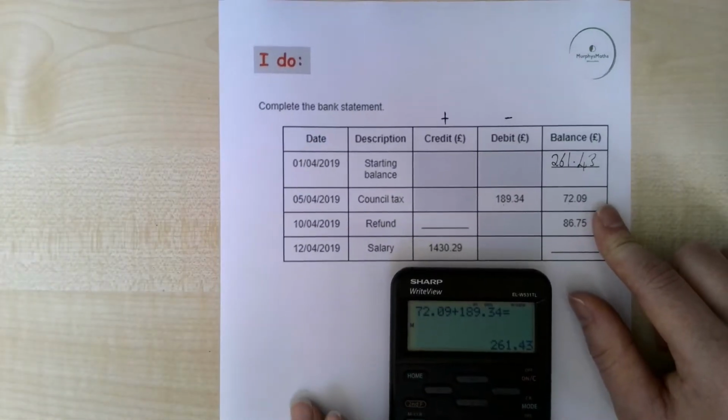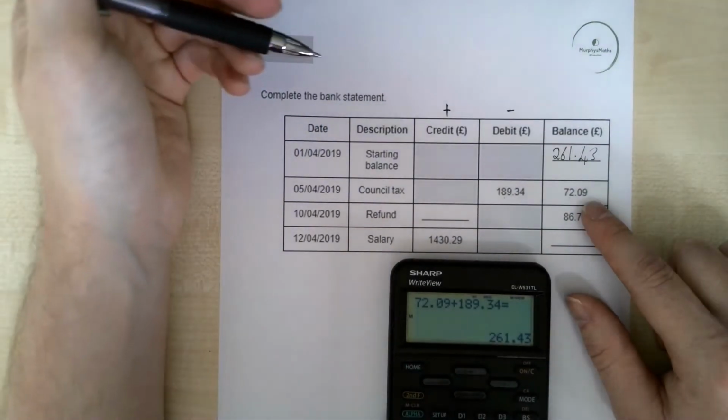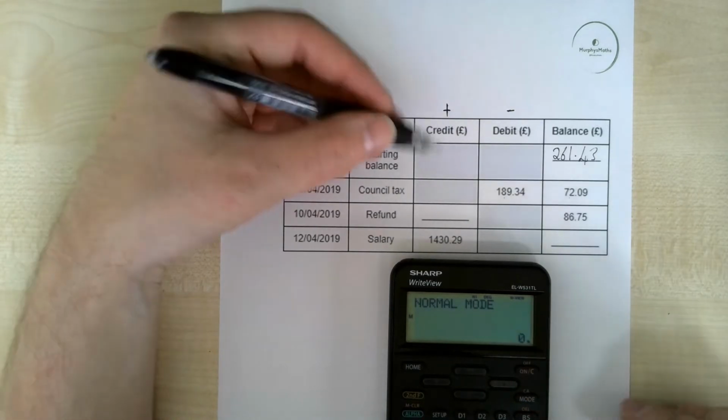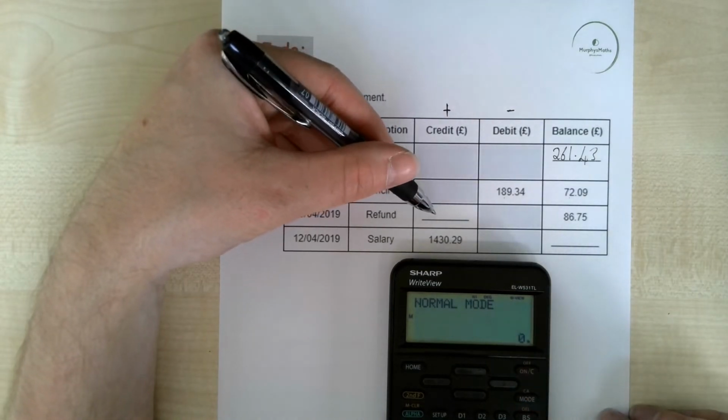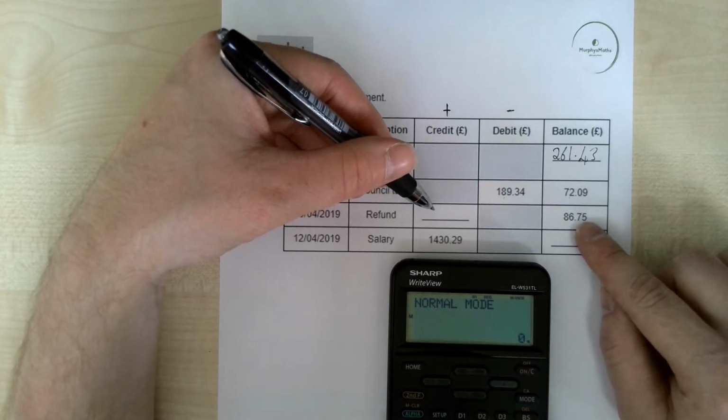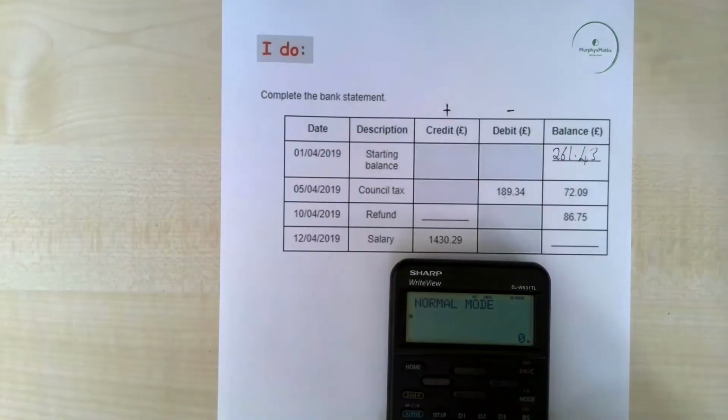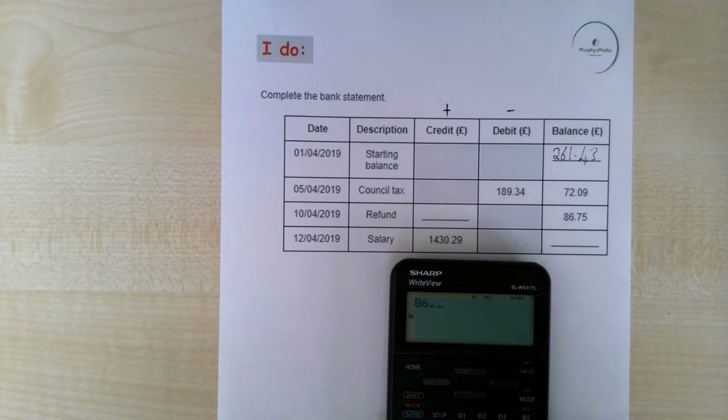Now the next section we're missing, we've got £72 in our account. Something is refunded, it's in the credit section, so it's added on. So what did we add on to get 86.75? So let's do 86.75 and we subtract the 72.